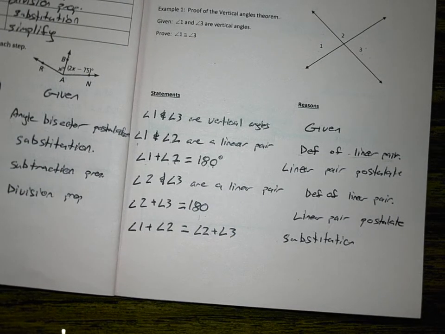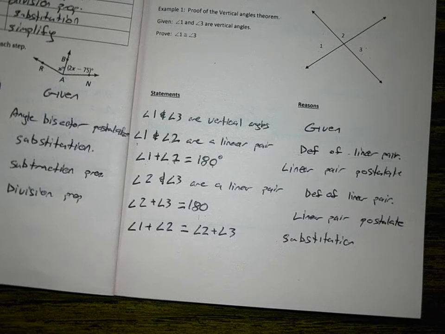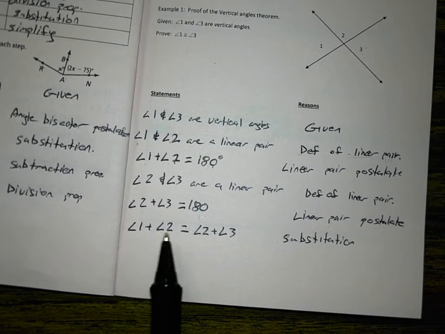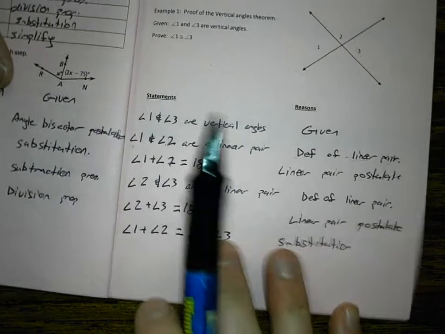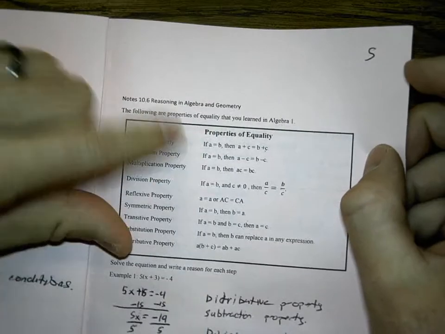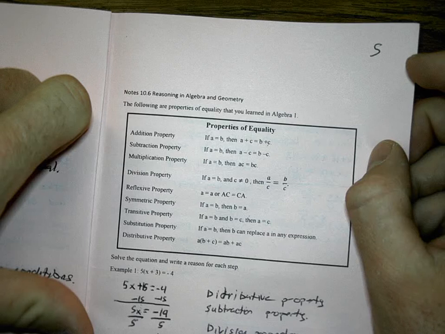So what does this look like? If we flip back, and I want you to flip back, which one of these properties do we see going on?